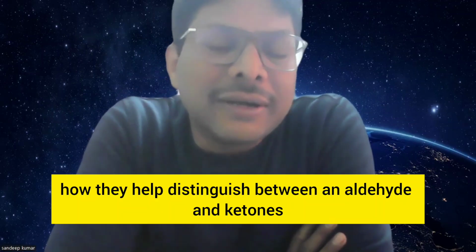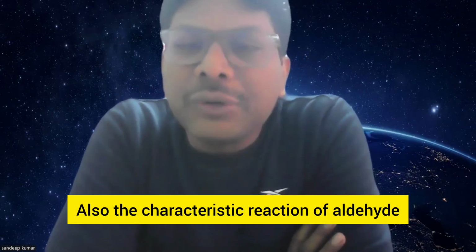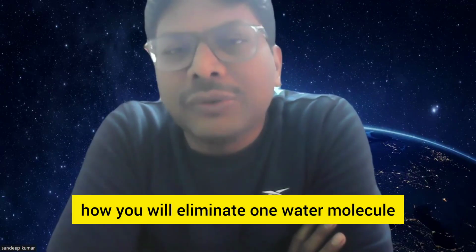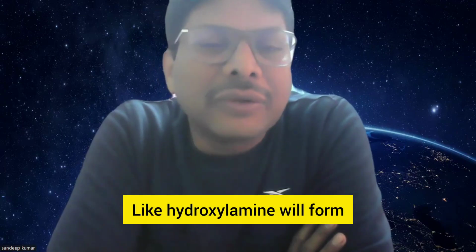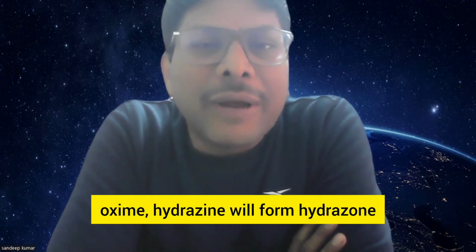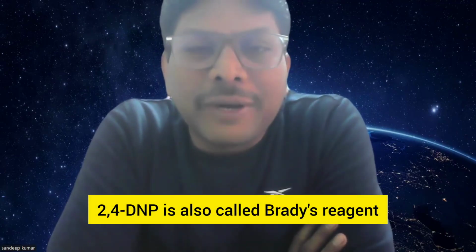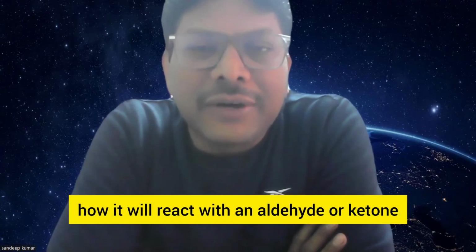You also have to know what is Tollens reagent and what is Fehling's solution, and how they help distinguish between an aldehyde and ketones. Also, the characteristic reaction of aldehyde, nucleophilic addition reaction. Also, reaction with ammonia and its derivatives, how you will eliminate one water molecule to form the product. Like hydroxylamine will form oxime, hydrazine will form hydrazone, semicarbazide will form semicarbazone. 2,4-DNP is also called Brady's reagent, and how it will react with an aldehyde or ketone.